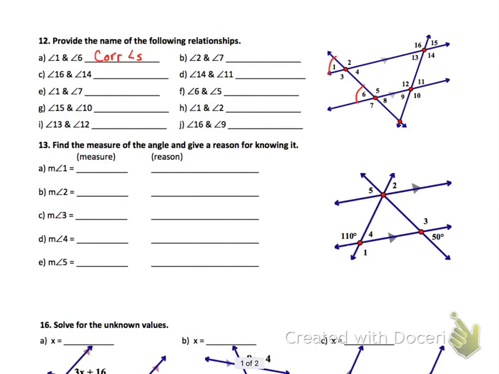13, A through E, will be the same sort of thing. You have to identify under reason what angle relationship that is. But you'll also need to write down what the angle measure is. The calculations here are going to be very simple calculations. You just need to identify, are these supplementary or congruent angles? Use the shape of the angles in the diagram to help guide your thinking.